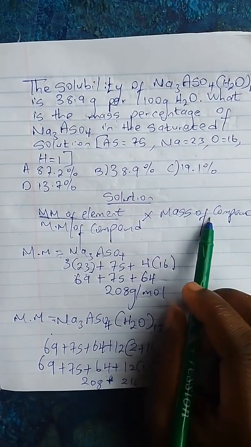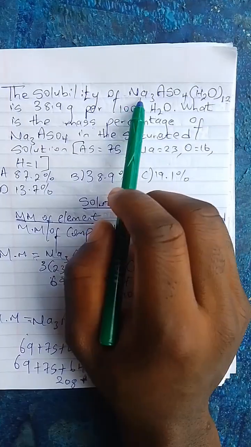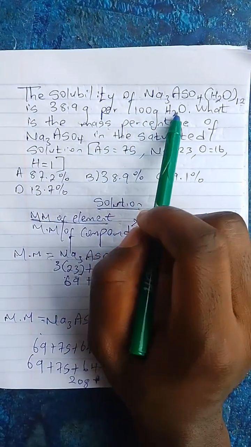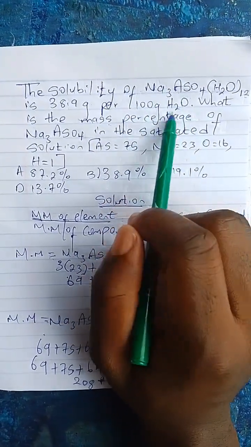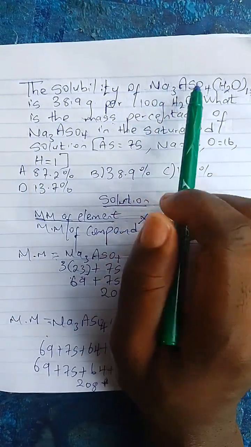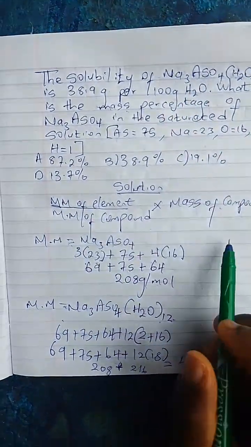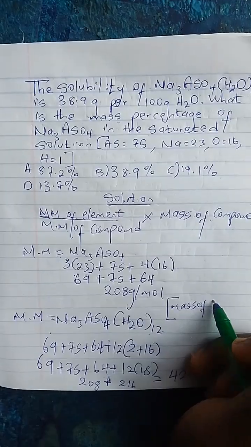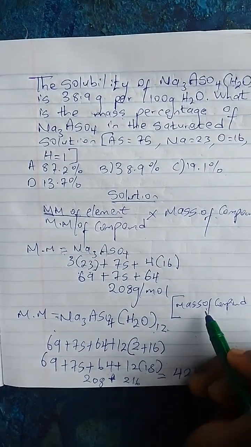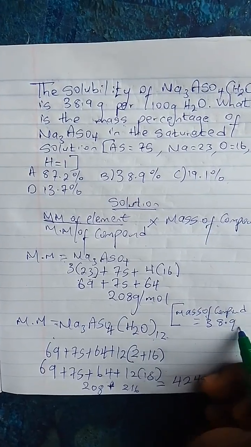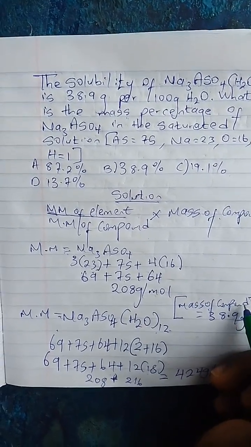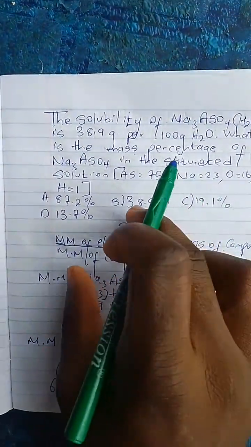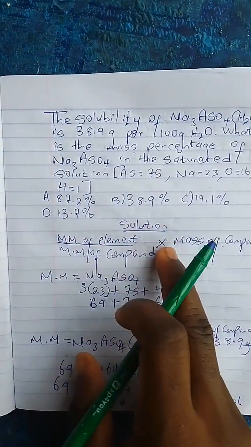And in the question, we're already given the mass of the compound. It says the solubility of sodium arsenate dodecahydrate is 38.9 grams per 100 gram of water. I told you earlier, we're not going to make use of this water because it's just trying to tell us that it was dissolved in 100 grams of water. So the mass of the compound is 38.9 grams. Is that not easy? Now what we'll just have to do is to substitute our values in the given formula.